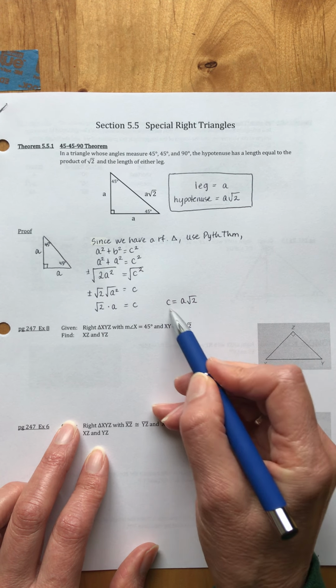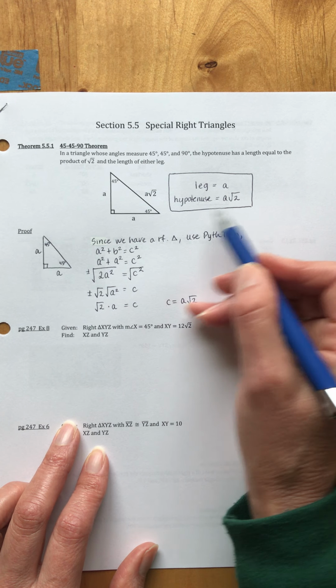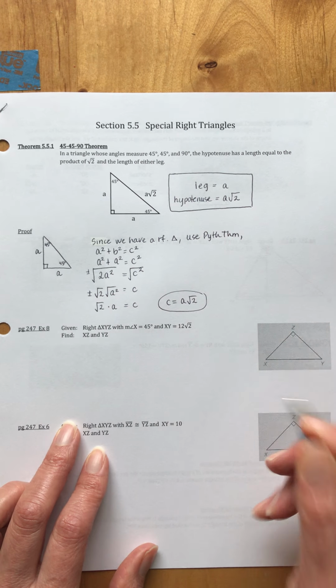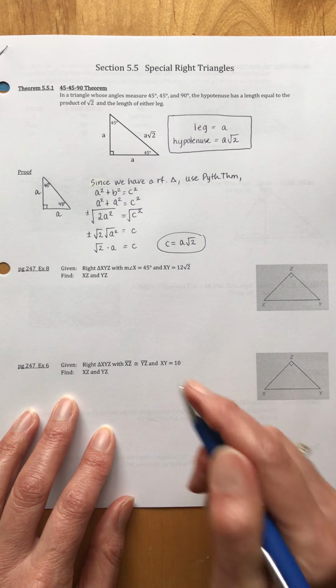So now, if we look at this, what do you know? That's exactly what we said. The hypotenuse was A square root of 2. It's A square root of 2 here. So that's our proof of it. So let's move on now to an example where we use this.